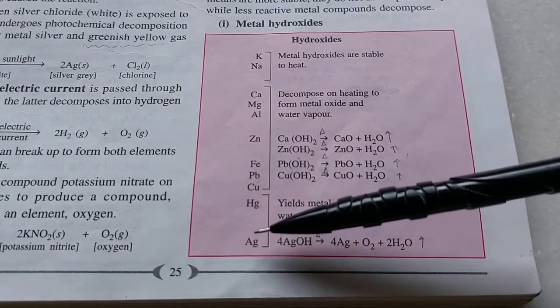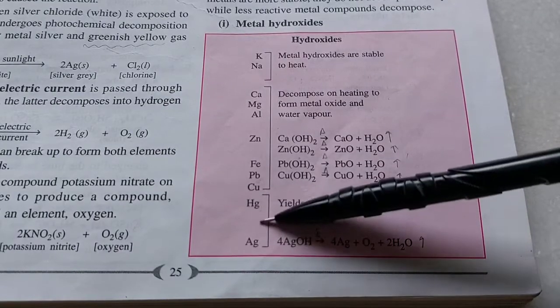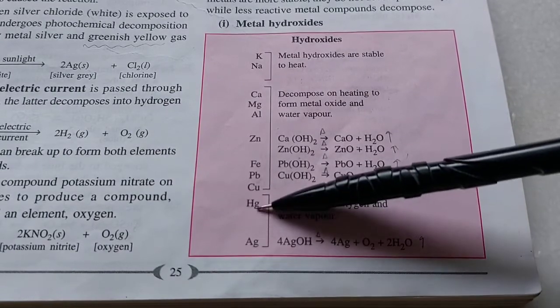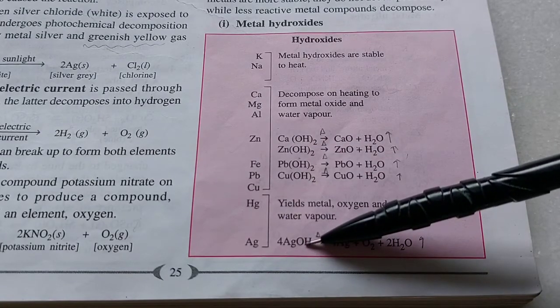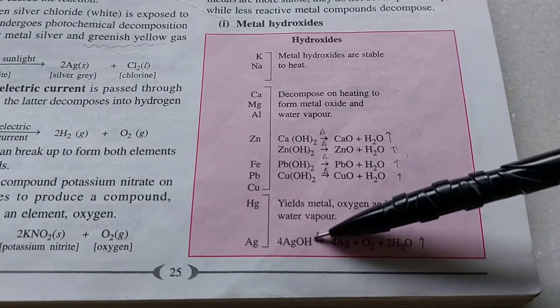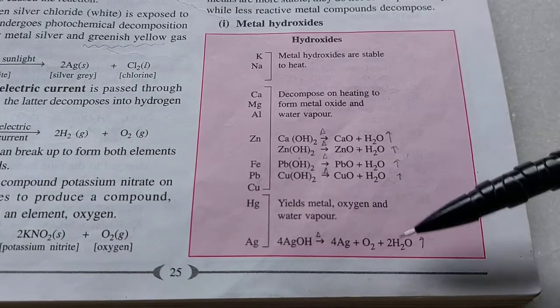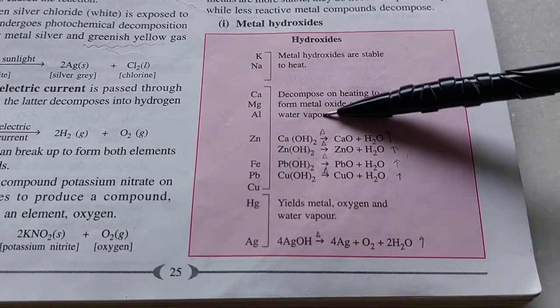They are non-reactive. If you look at the bottom two metals in this, that is mercury and silver, their hydroxides have a weak bond and are quite unstable. If you heat them, they just decompose into pure metal, oxygen plus water. Heat sign is compulsory in all these equations.